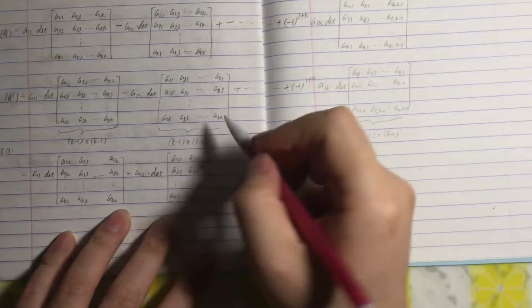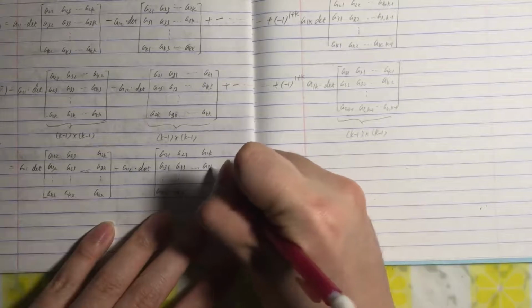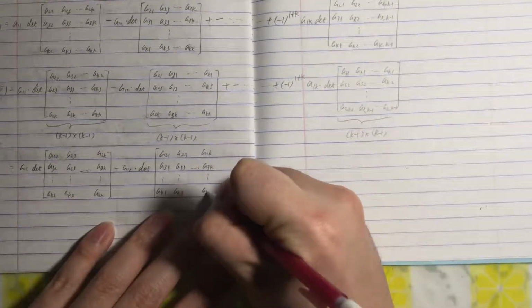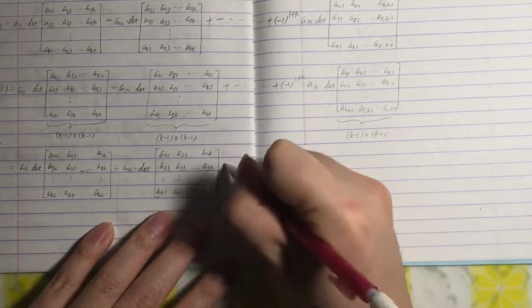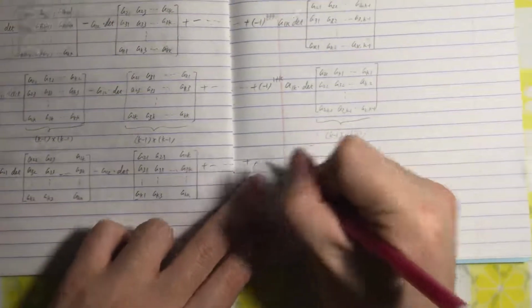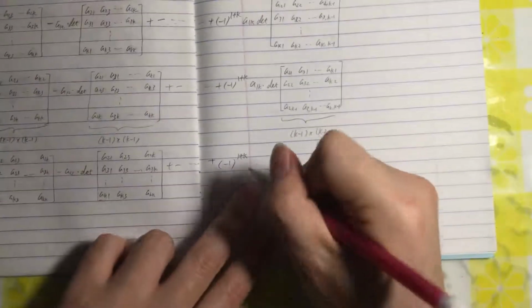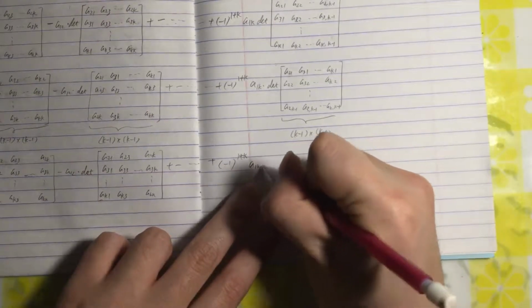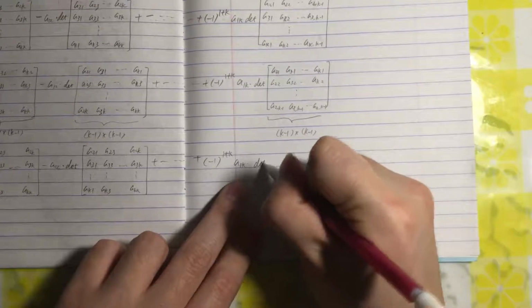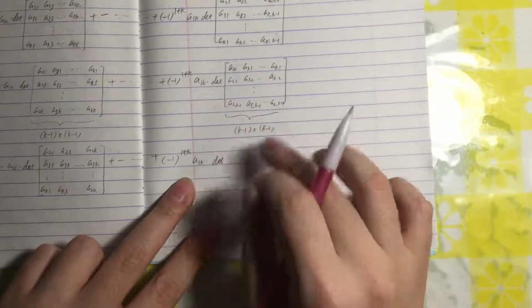Then put the last row in the last column. We have A2K, A3K, and AKK. Plus minus, plus -1 to the power of 1 plus K times A1K times the determinant of the transpose of this matrix, since this is a K minus 1 by K minus 1 matrix.